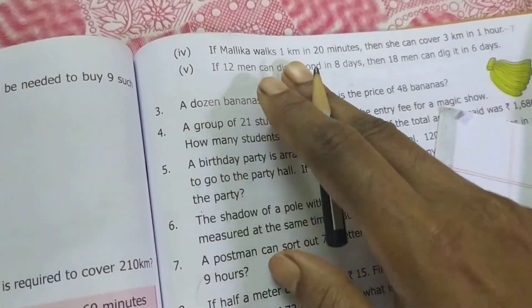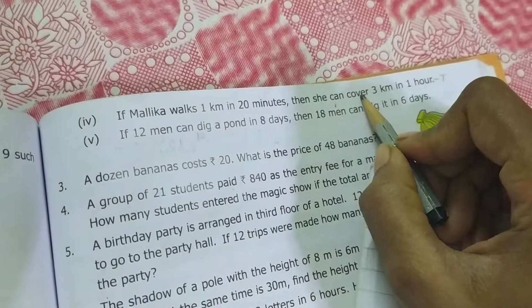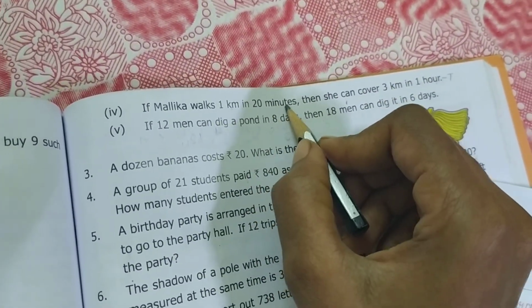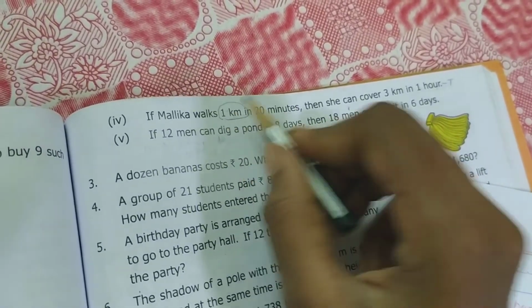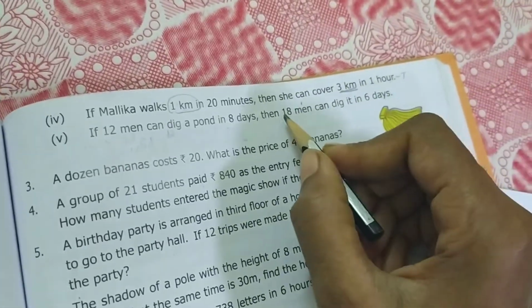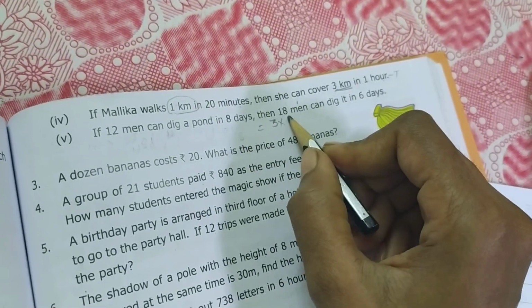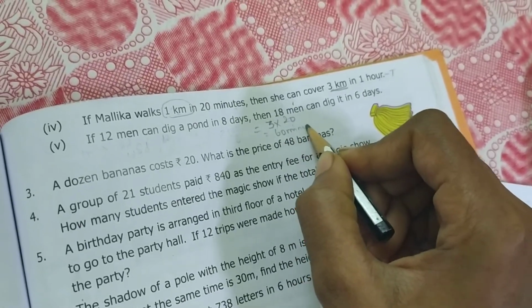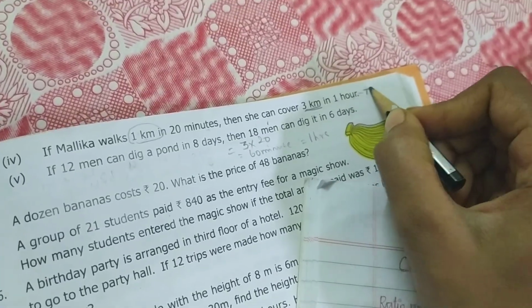If Mallika walks 1 kilometer in 20 minutes, then she can cover 3 kilometers in 1 hour. So 1 kilometer in 20 minutes. If you know 1 kilometer, you directly multiply. So what about 3 kilometers? 3 into 20, so 60 minutes. 60 minutes equals 1 hour, right? So that is true.